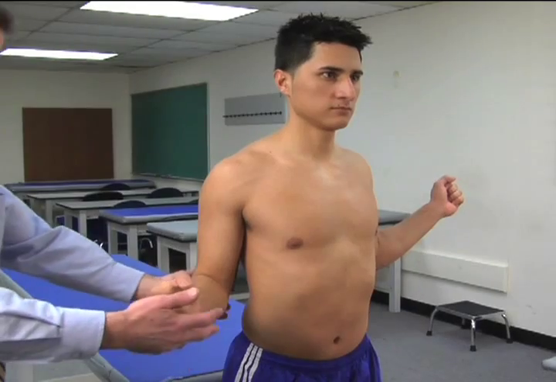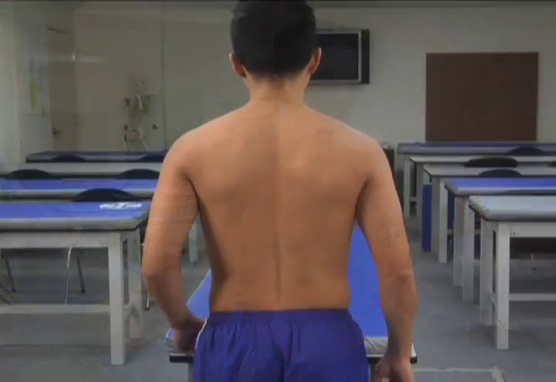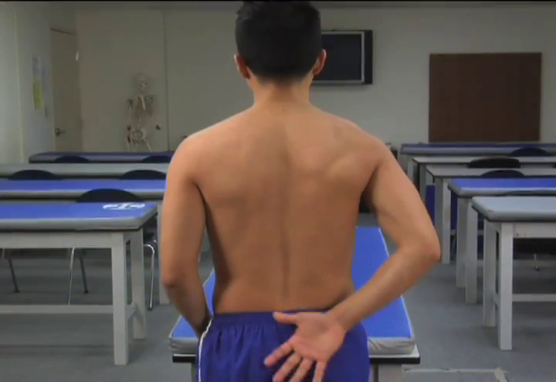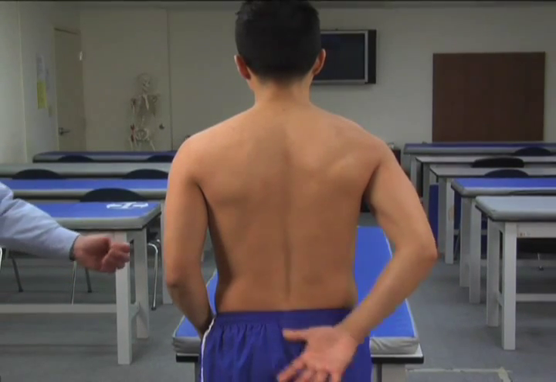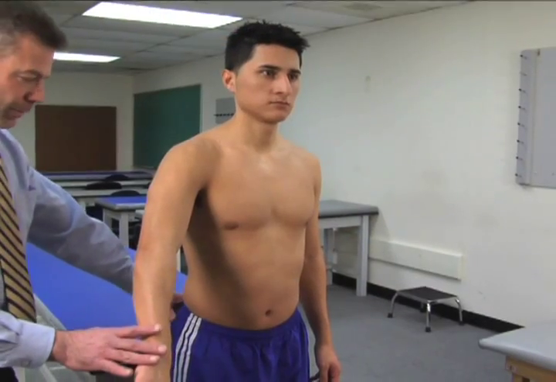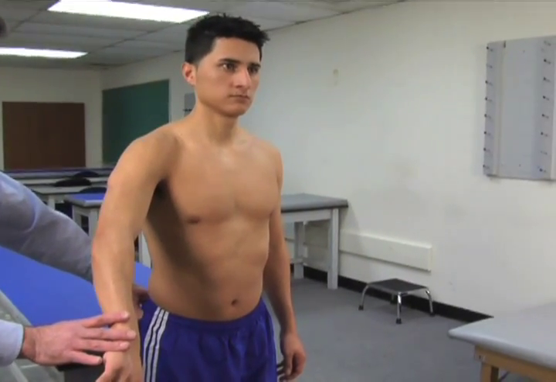This is referred to as a capsular pattern of motion loss. In throwing athletes, however, the pattern is often reversed. Here we see increased external rotation with loss of internal rotation. This will often be seen in pitchers and tennis players. Next we'll begin selective resisted motions designed to elicit pain due to shoulder tendinitis.